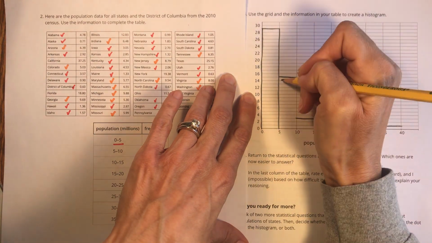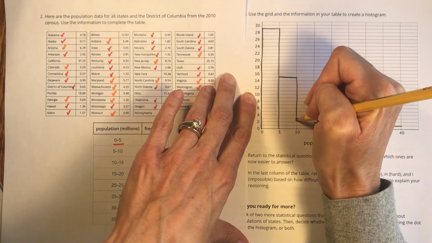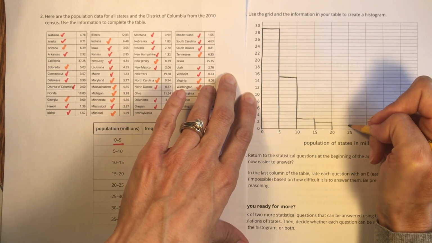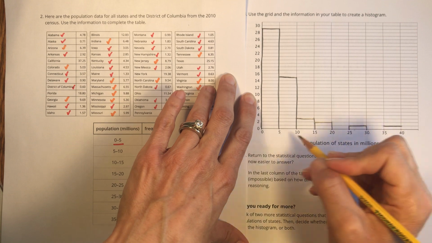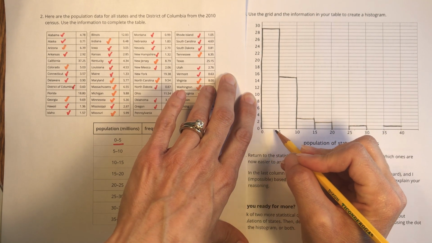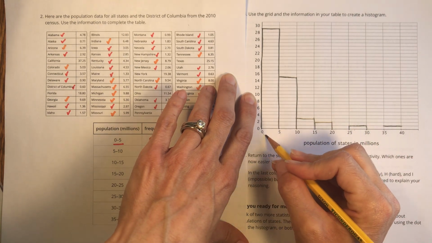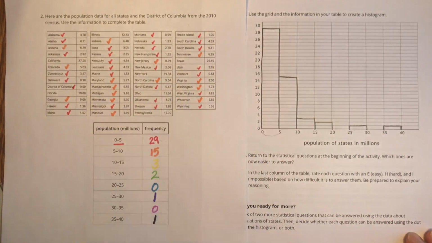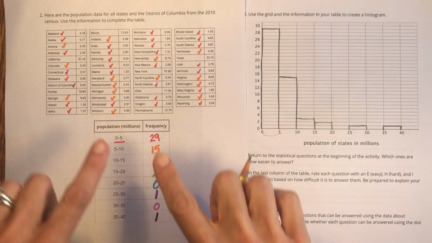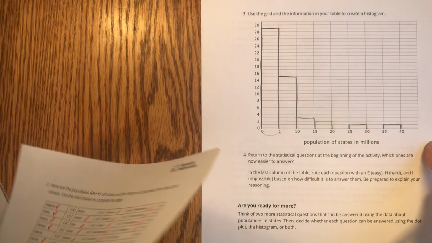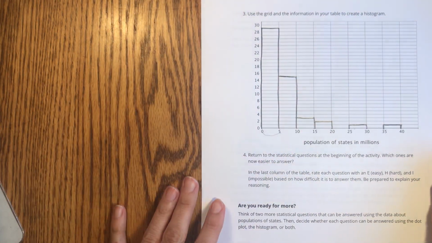So histograms and bar graphs are close to the same. You'll just notice that when we did our bar graph, we didn't have a range of values. It would just be one value, like 0 or 1 or 2, but from here to here there's 5 values. That's kind of the difference between a bar graph and a histogram. Okay, so now I've transferred this information, the frequency of the state populations, to this grid. So now I will put that over to the side.